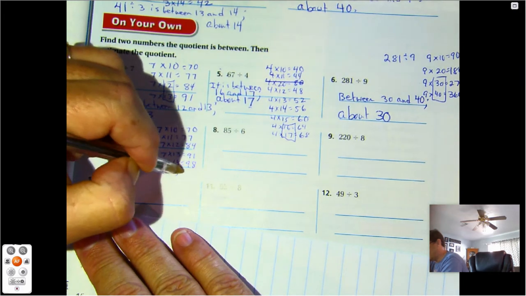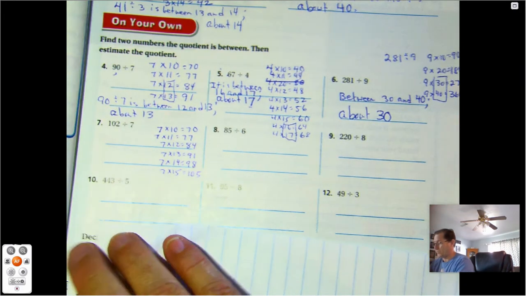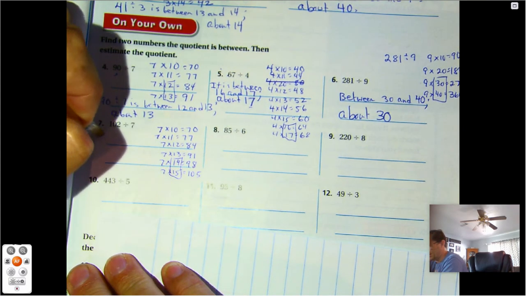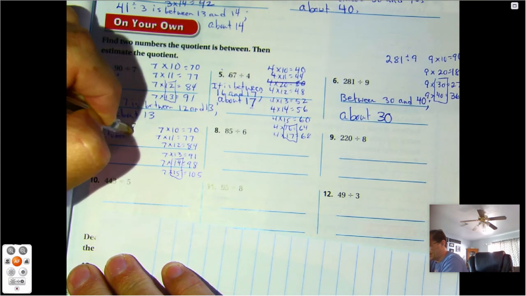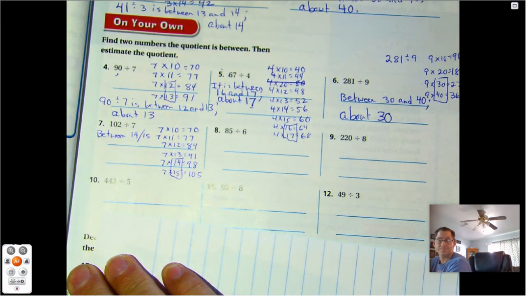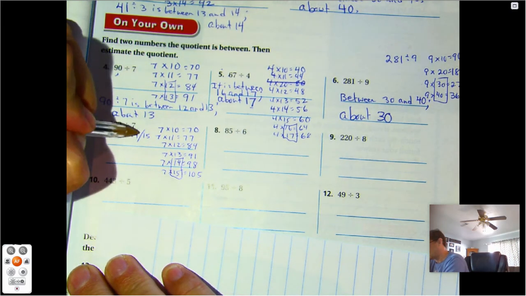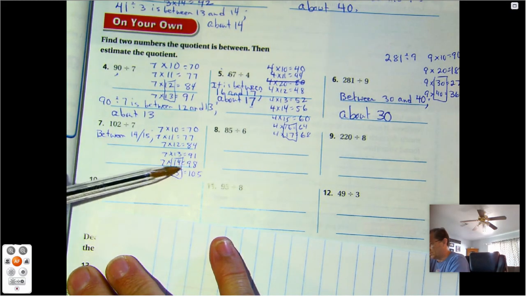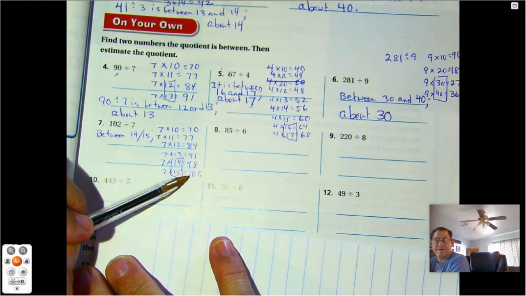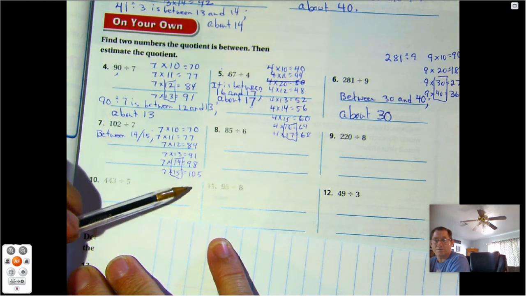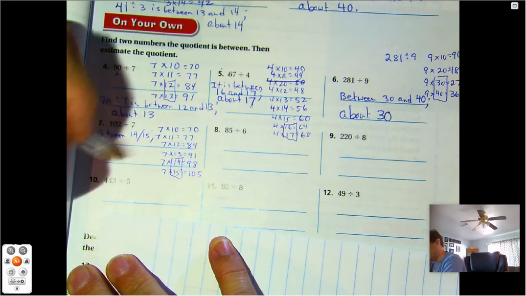Okay, so we know the quotient is between 14 and 15. Which one is 102 closest to? 102 to 105 is 3. 98 to 102 is 4. So it's closest to 15. So about 15.